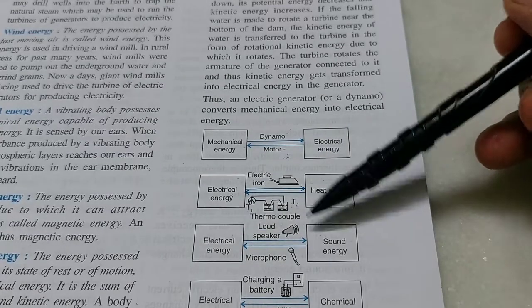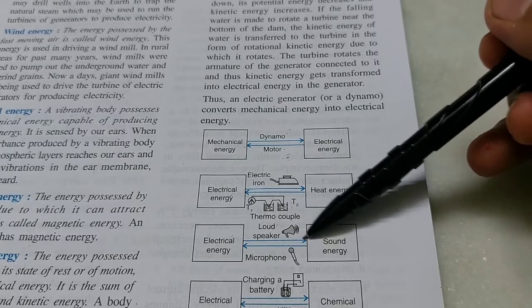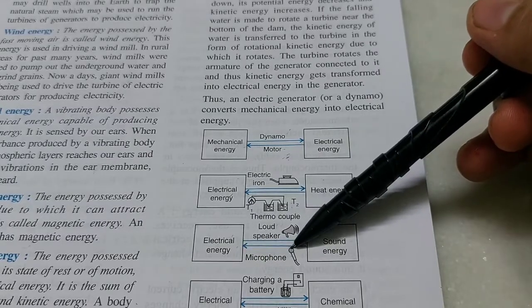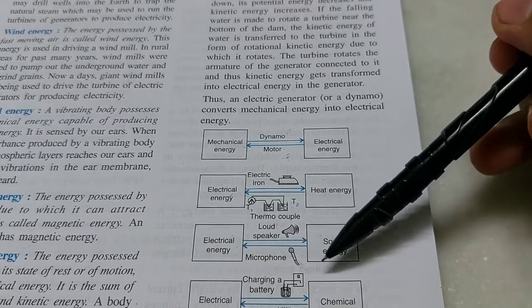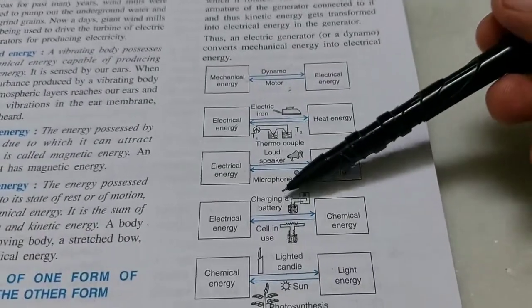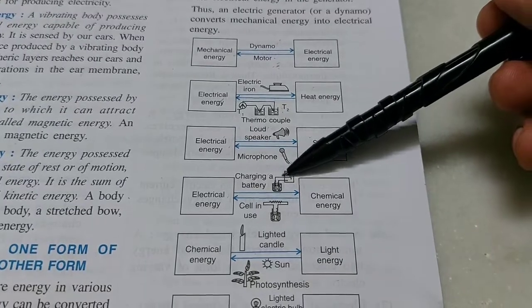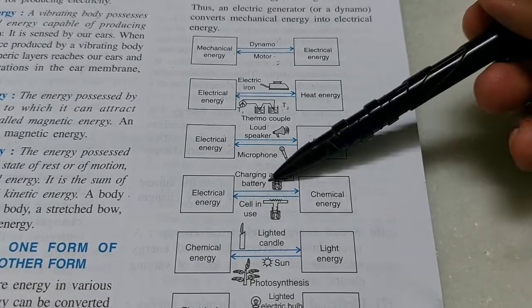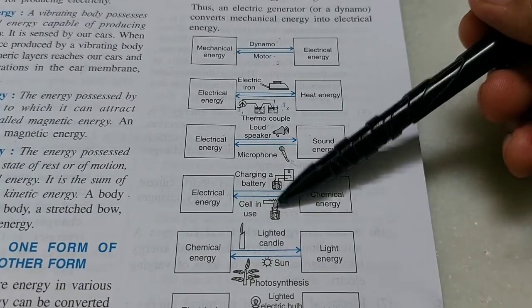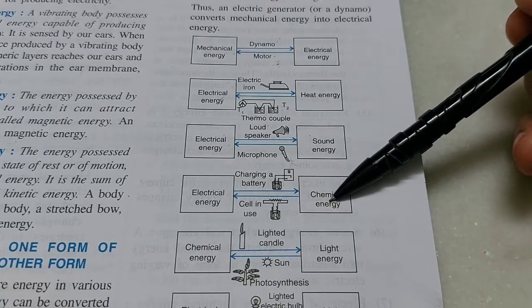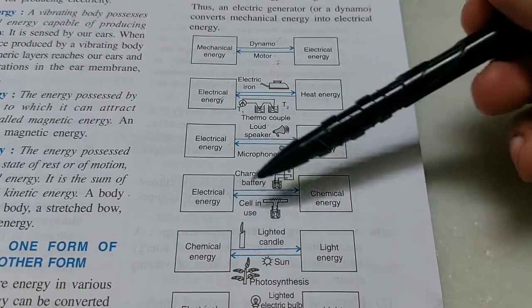Electrical energy to sound energy is by a loudspeaker, and the reverse is done by a microphone. Whatever you speak is converted to electric signals. When you charge a battery, you are converting the electrical energy from the socket, from the power supply, into chemical energy stored in the battery. And when you use the cell or the battery, you are again converting that chemical energy into electrical energy.